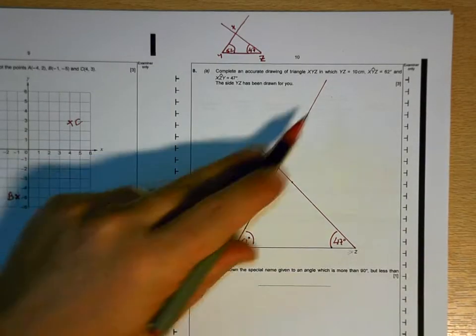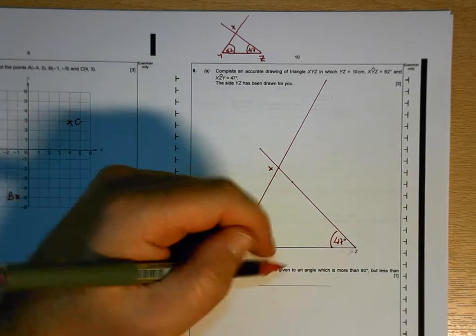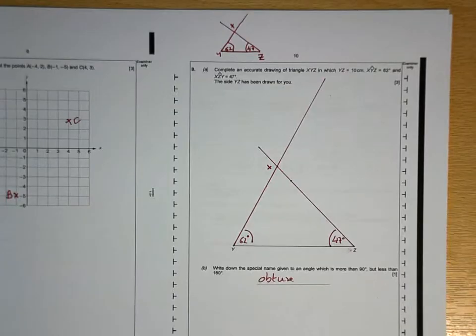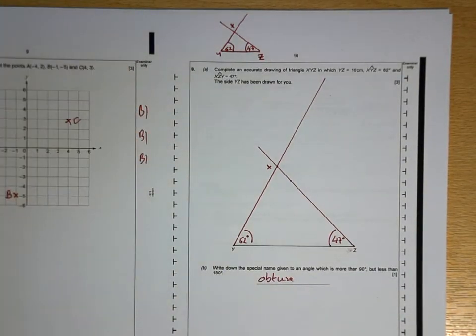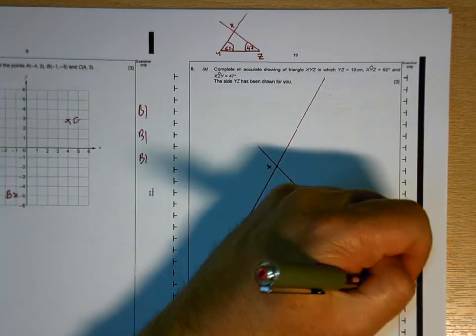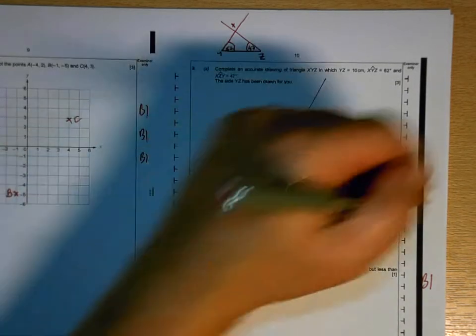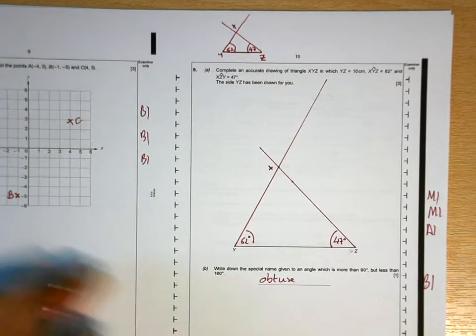Alright, and you do that, you don't have to worry about rubbing out the line, as long as it's clear that where it's crossing, that's where your X is. And the special name given to an angle which is more than 90, less than 180, I'm hoping you know that by now, is obtuse. So for that question, or those 2 questions, there's 1 mark for each of those plotted correctly. There's 1 mark for obtuse, and you've got 1 mark for each of the angles and 1 mark for making a triangle out of it.